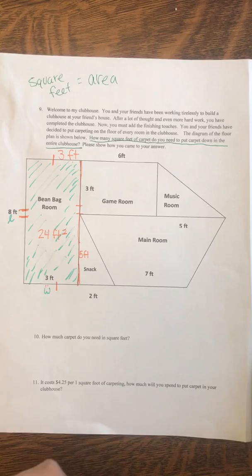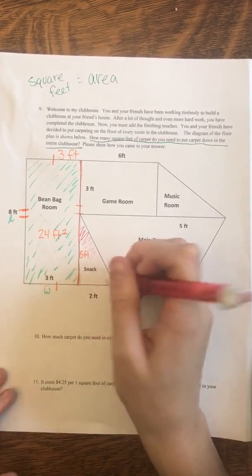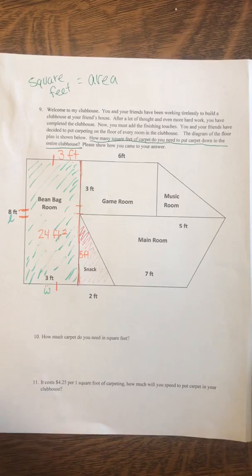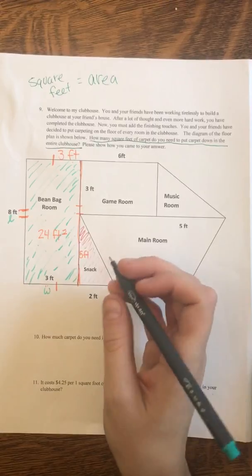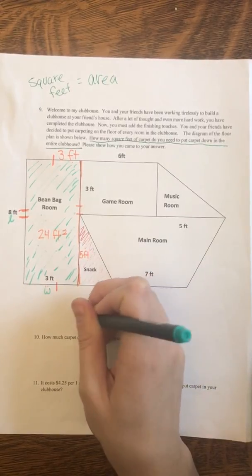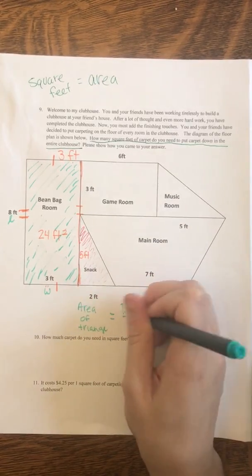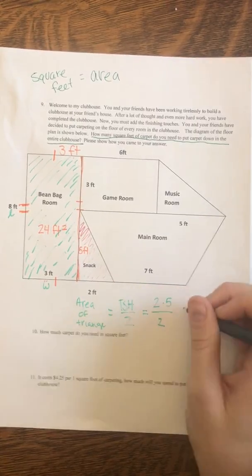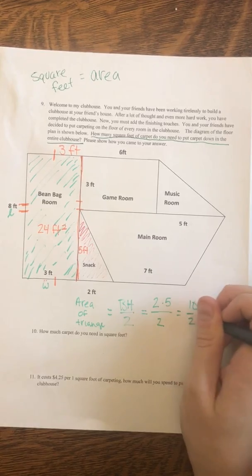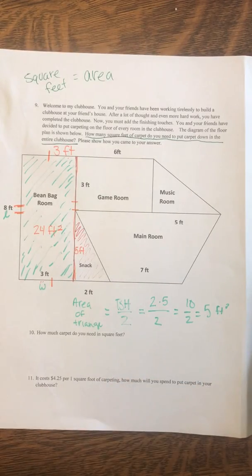Oh, that really helped me solve for a couple more problems. Let's look at the little triangle down here. I'm gonna kind of scribble it in red so you know what I'm looking at. The base of the triangle is 2 feet and the height is 5 feet, which we just found. The equation for finding the area of a triangle is base times height divided by 2. Well, if the base is 2 and the height is 5, and then divide by 2, it's 10 divided by 2, or an area of 5 feet squared. The snack area is 5 feet squared. Let me write that.